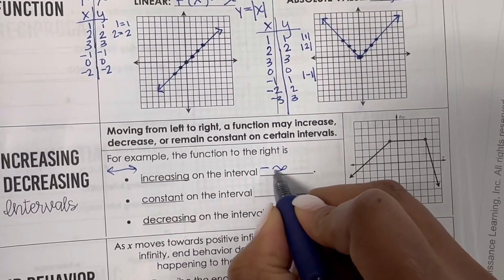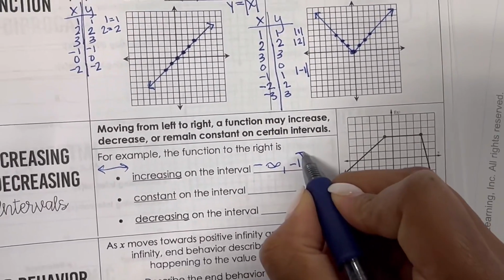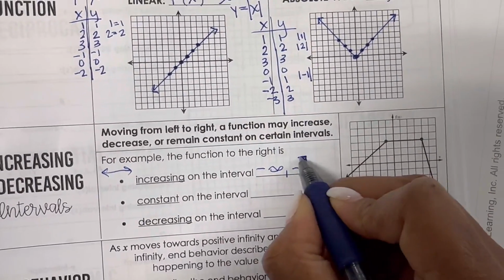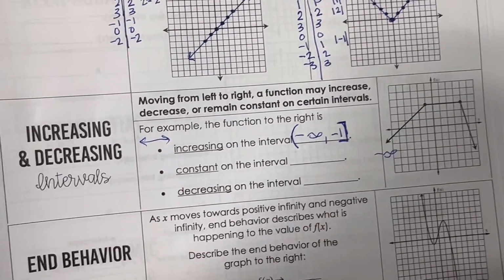So negative infinity to negative 1. And it stops, which is a bracket. Negative infinity, you cannot contain it, so it is a parenthesis.